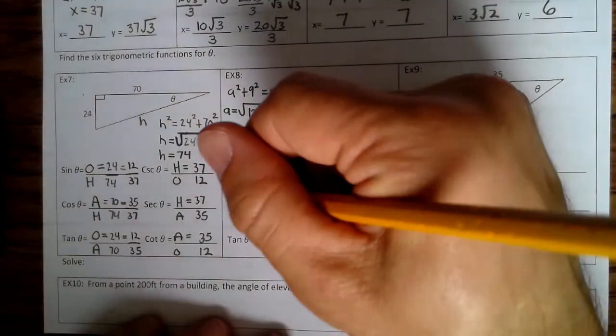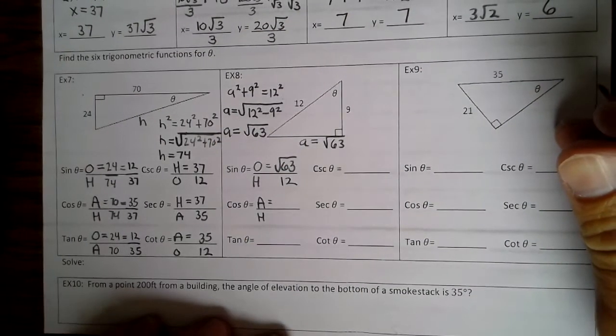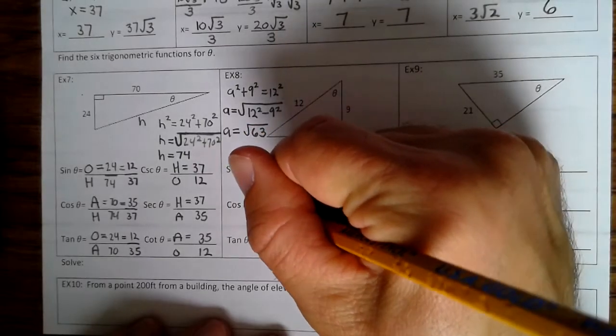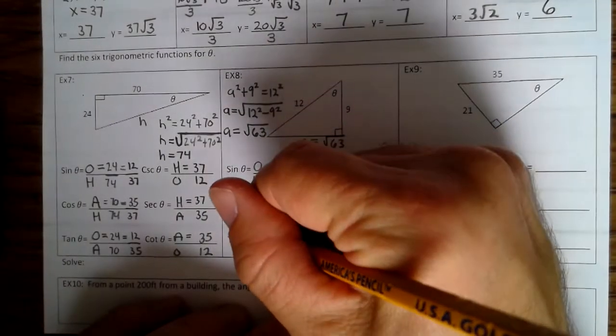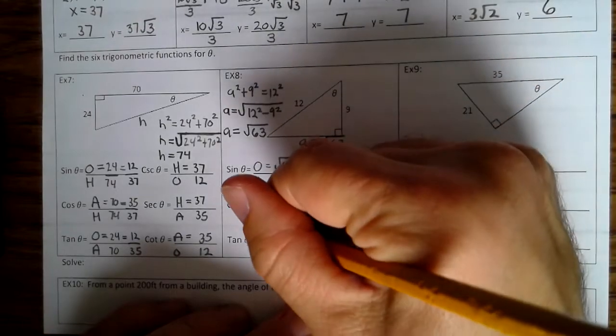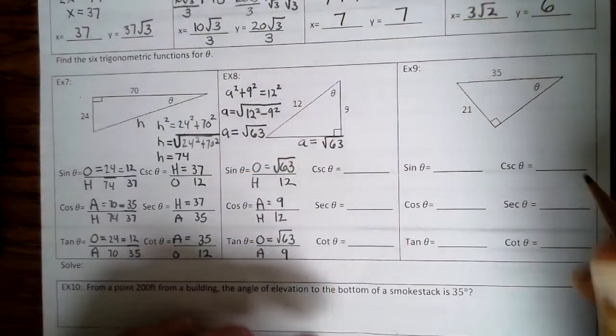All right, cosine is adjacent over hypotenuse, which is 9 divided by 12. Okay, and then tangent is opposite over adjacent. So opposite is the square root of 63 divided by the adjacent, which is 9.